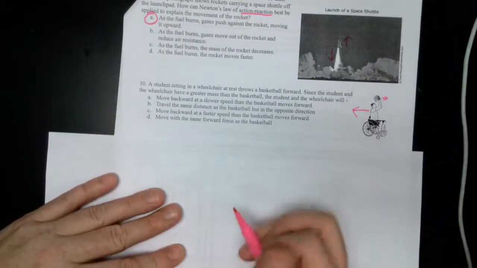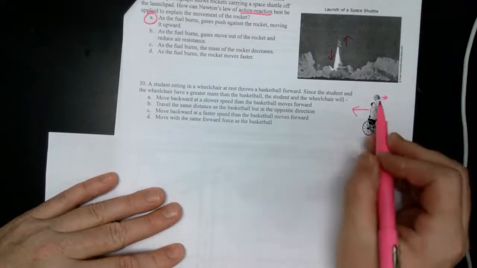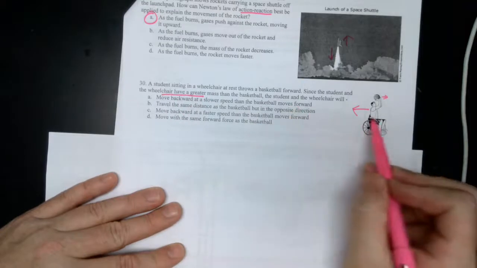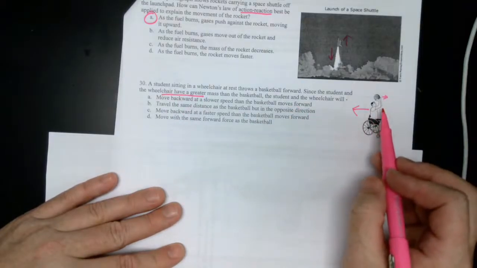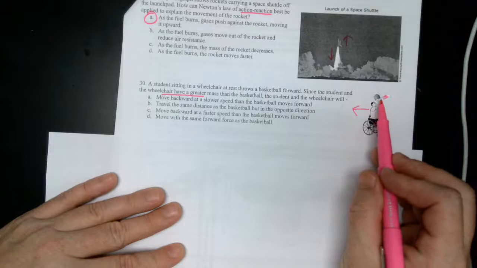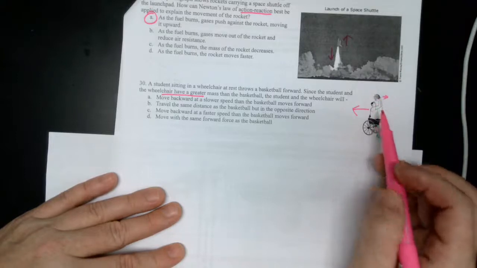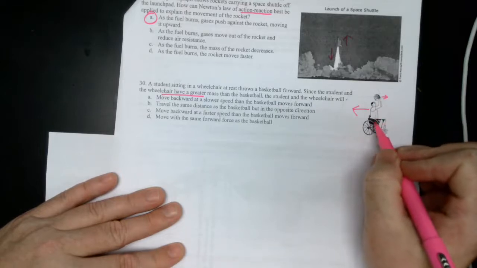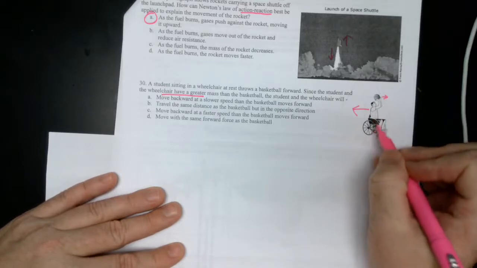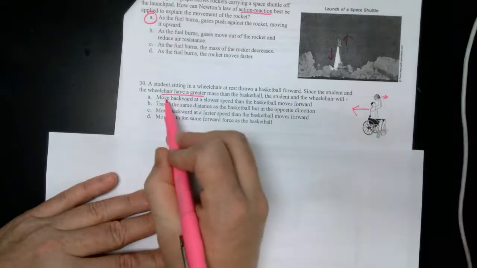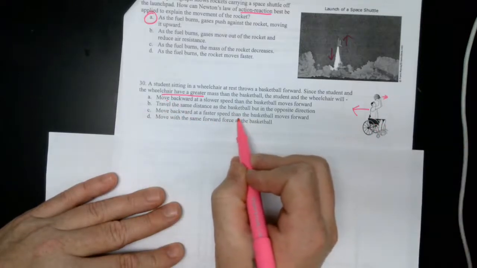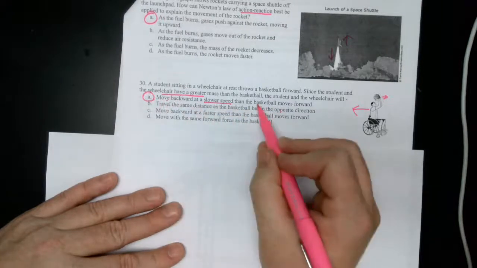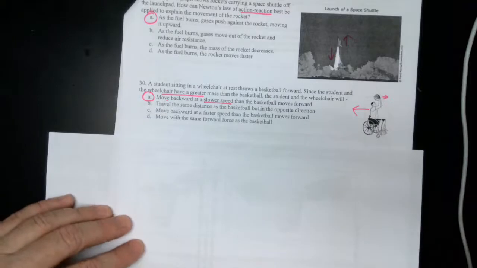A student sitting in a wheelchair at rest throws a basketball forward. The student in the wheelchair has a greater mass than the basketball. So yes, there are equal and opposite forces. The student applies a force to the ball, and the ball applies a force to the student, but because the student in the wheelchair has much more mass, they accelerate less. They have more inertia, so it's harder to accelerate. So the student is going to move backwards, but not faster than the basketball. They're going to go slower than the basketball because the student has more mass and it's harder to overcome that inertia.